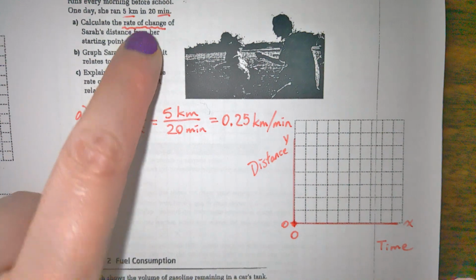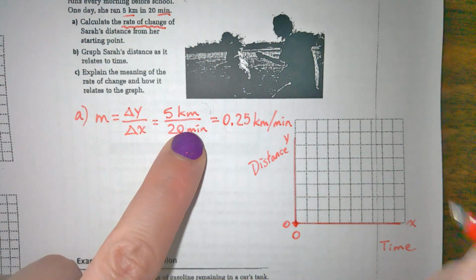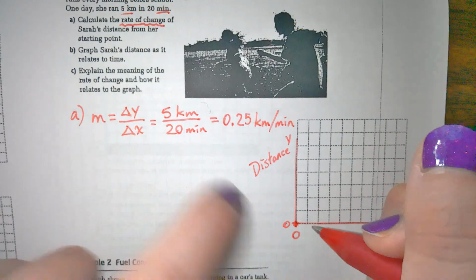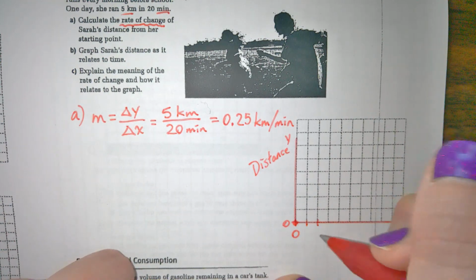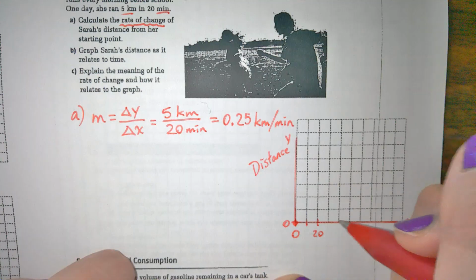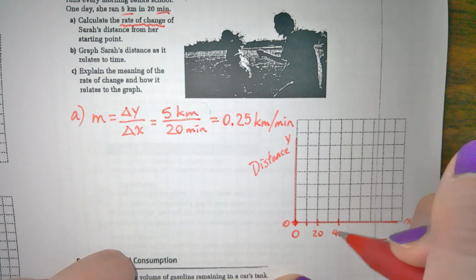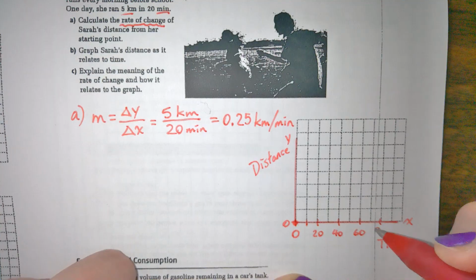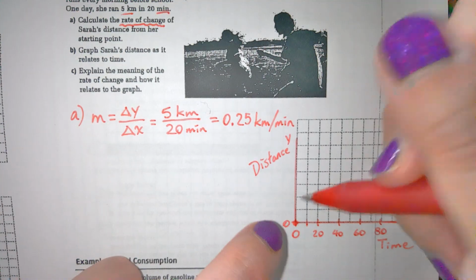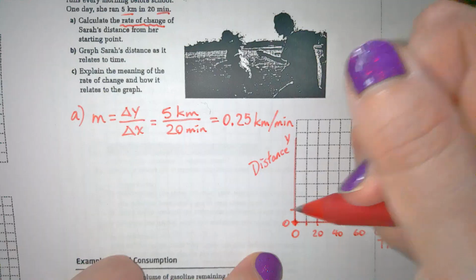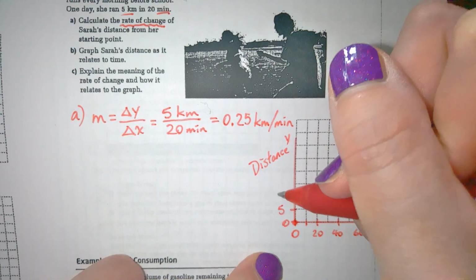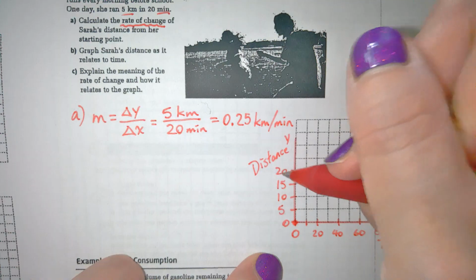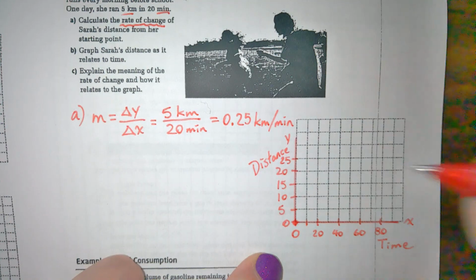And then it says every 20 minutes. So I could do, for example, 10 minute, 20 minute, 30, 40, 50, 60, 70, 80, and so forth. And then here for distance, I can do 5 kilometer, 10 kilometer, 15, 20, 25. Okay.